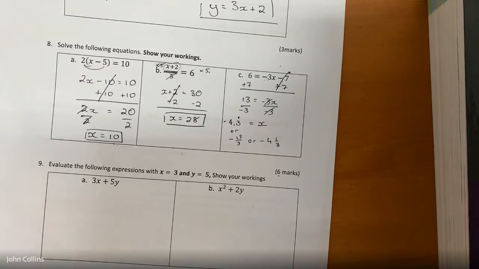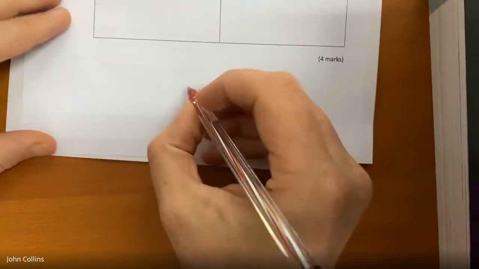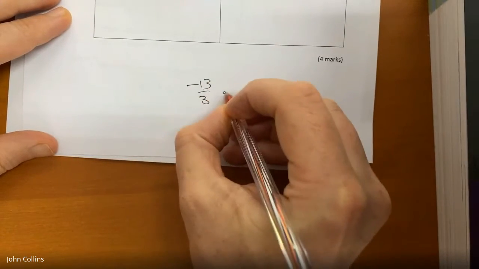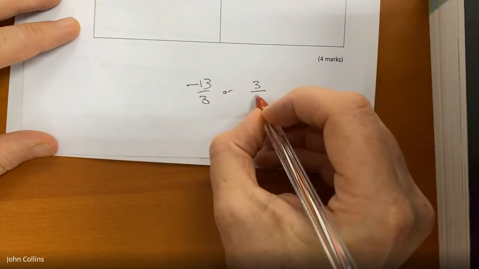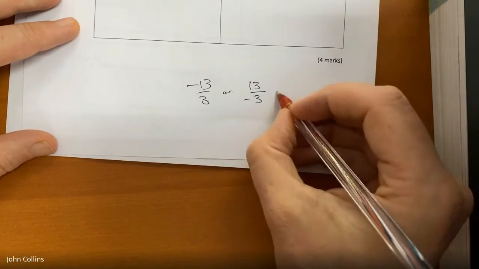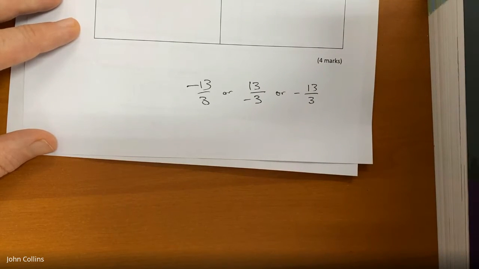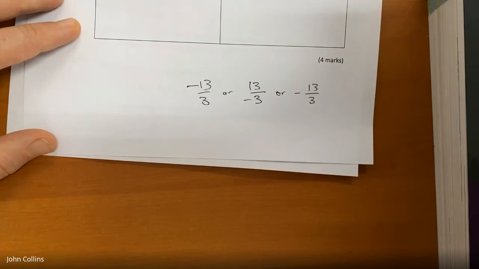Mr. Collins, is it negative 13 over 3? Is it 13 over negative 3? Good question. What's the difference? So you're asking me, I think, is it, I'll just put it down here, is it negative 13 over 3, or is it 13 over 3 like that? Or is it kind of negative in the middle like this? Mm-hmm. Okay. No, good question.